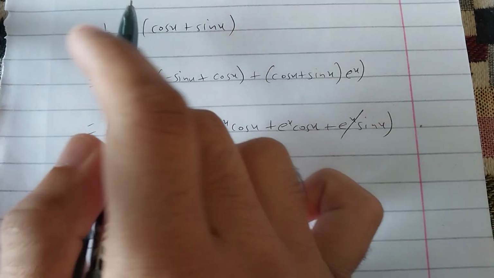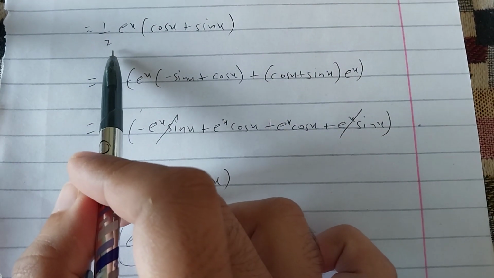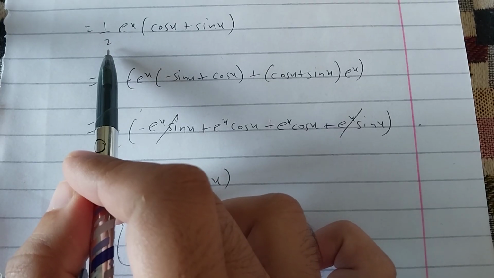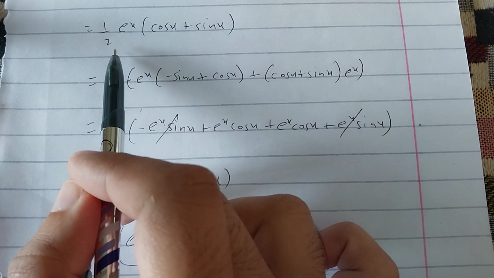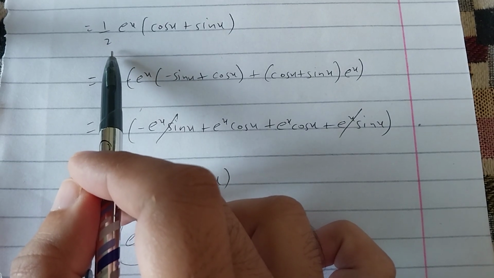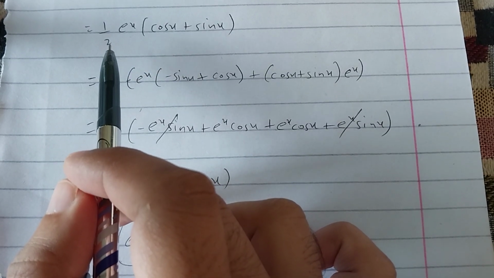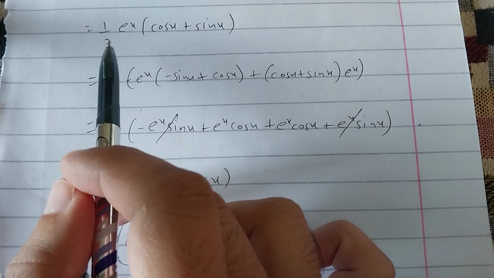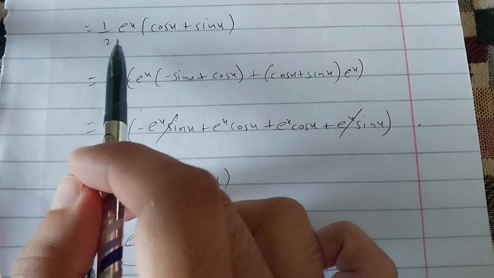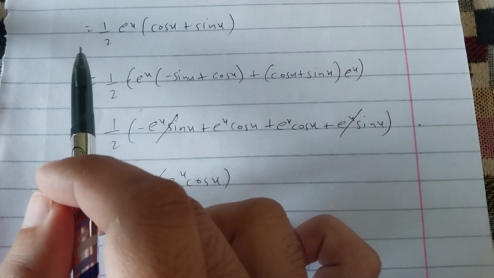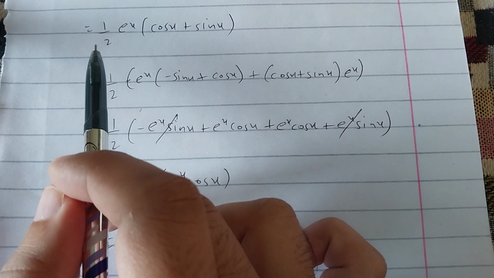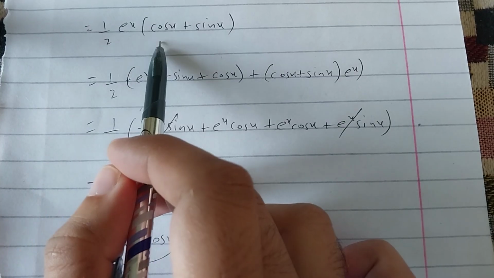And what does the answer mean when we find the integral of something? The answer means that the derivative of that expression is the expression which we were integrating.